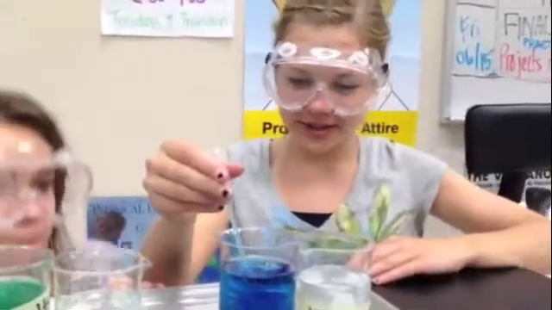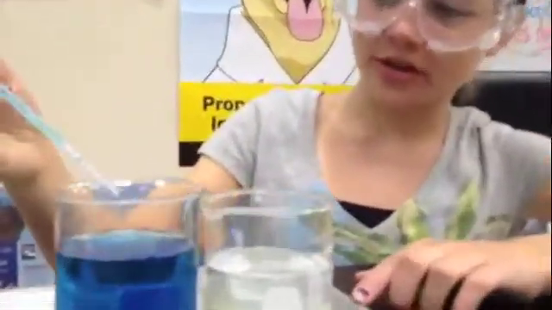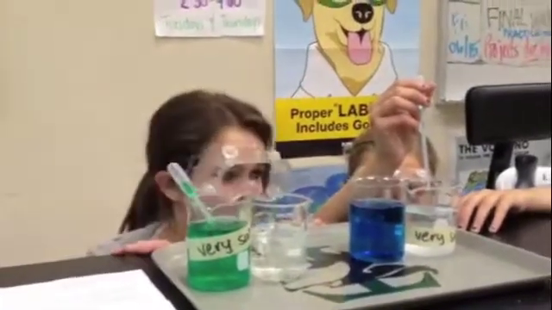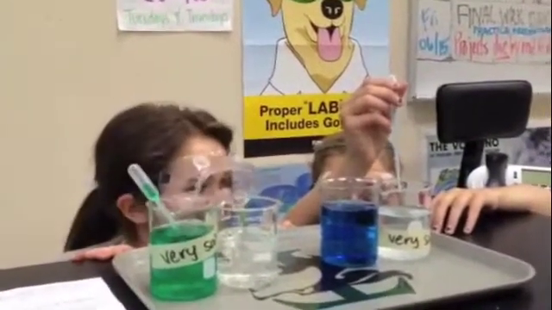Now we are going to mix clear blue water with very salty water. It's like sinking, going to the top, forming a layer. The blue tap water formed a layer above the salty water because the clear clean water is less dense than the salty water.